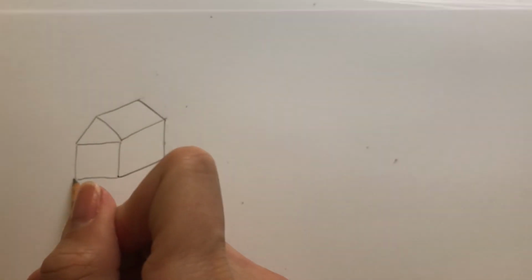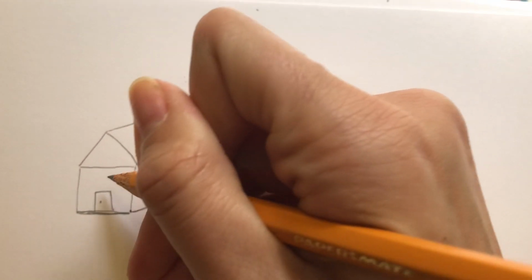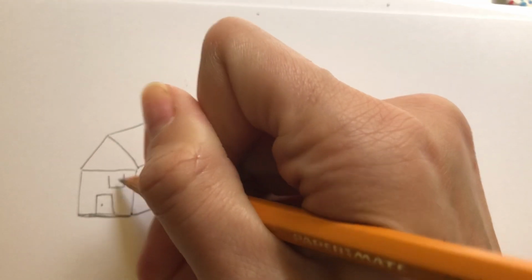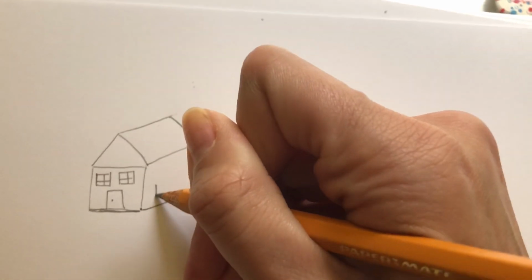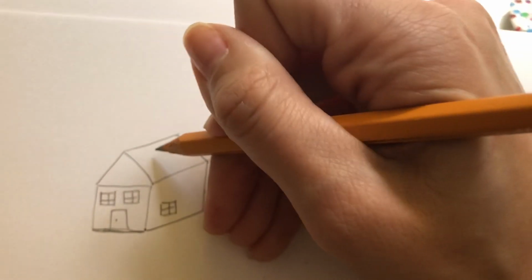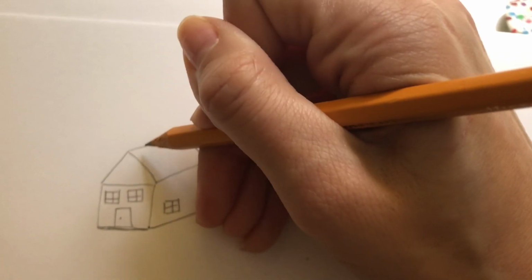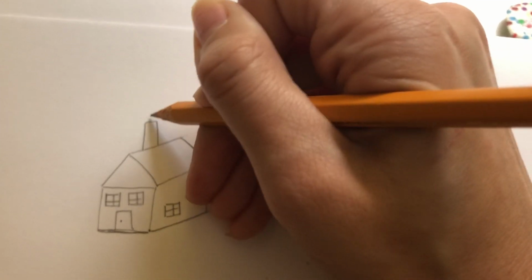All right, now we can add some details. We could add a door. You can add any details you want. We could add windows. We could add a chimney. I'm gonna have a chimney coming from the other side of the roof, so you're only gonna see part of it, like that.